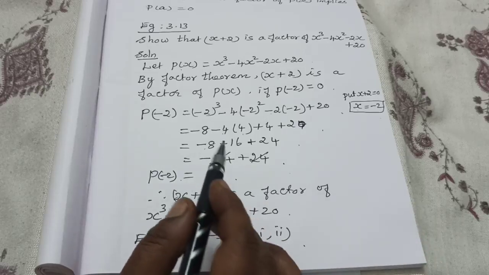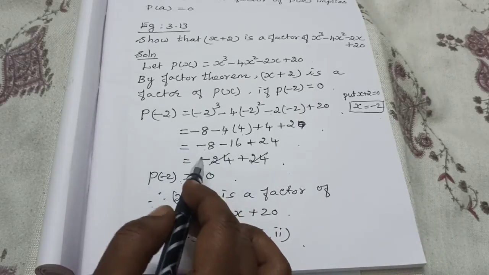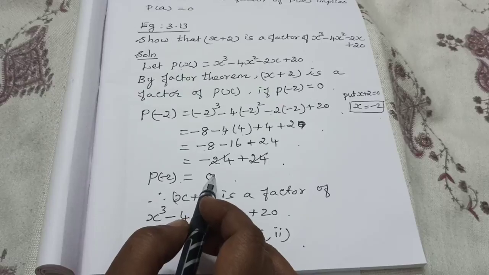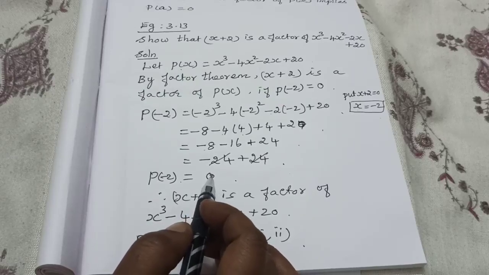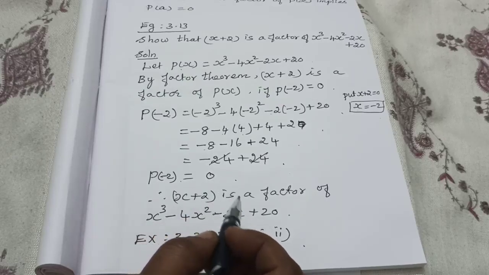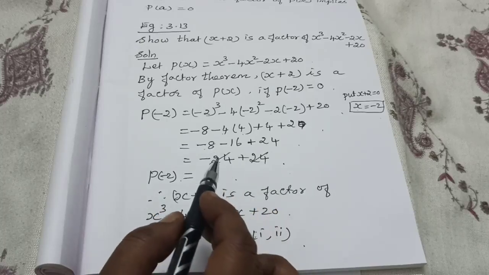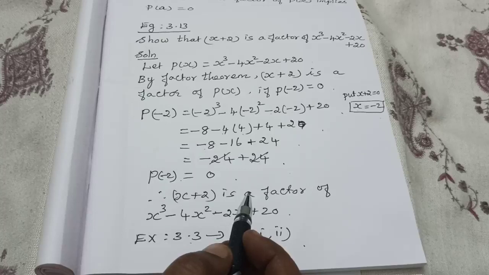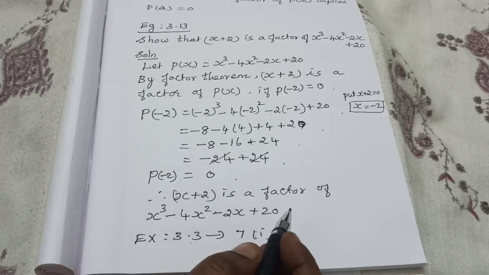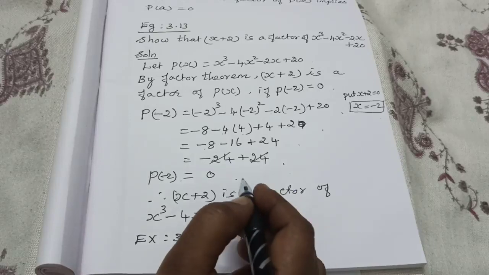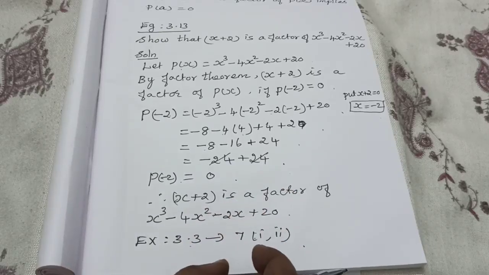In place of x we substitute 1, and that time you will get 0. In the second one, with the same factor, x equal to 1, if you substitute in the second polynomial, you won't get 0. You will get a value not equal to 0, check it.